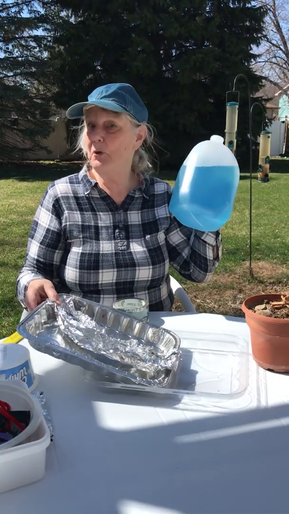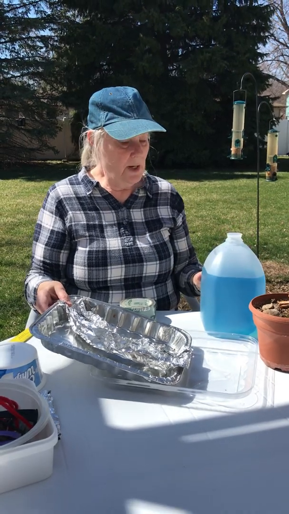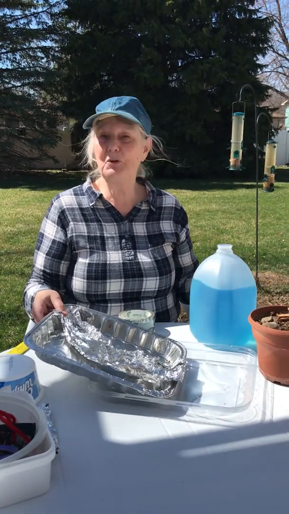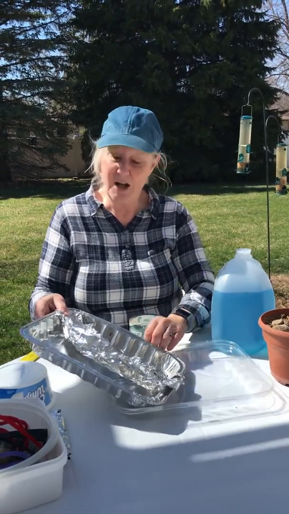Water is 1 gram per cubic centimeter. It's our standard for density. And any volume of water will have a similar mass to volume ratio.